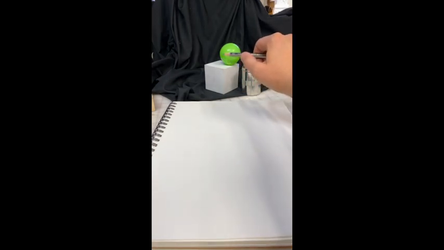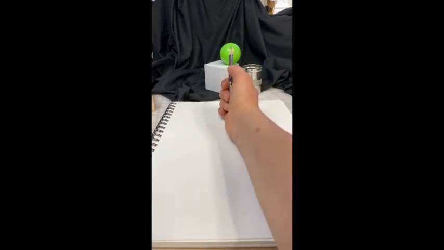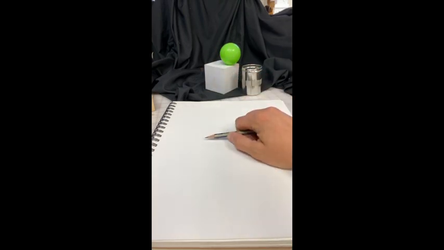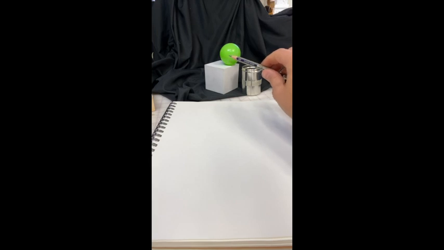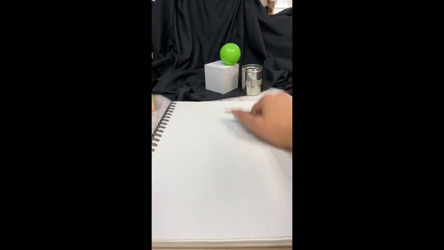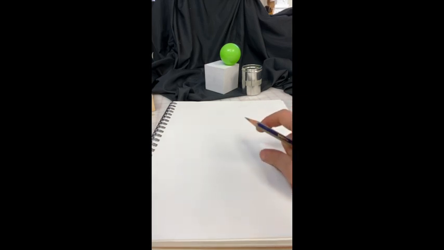So how do we translate that onto our paper? Well, the thing you never want to do is you never want to take a measurement and then place it onto your paper. That doesn't make any sense. Instead, you're creating a ratio between the objects and what you're going to do on your paper. So please don't take the measurement and just plop it down on your paper. Usually that just makes really tiny little drawings of the object that you're trying to draw.